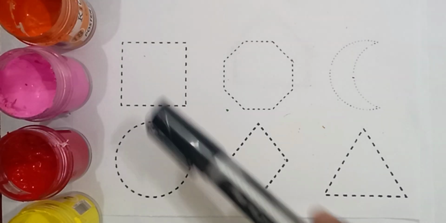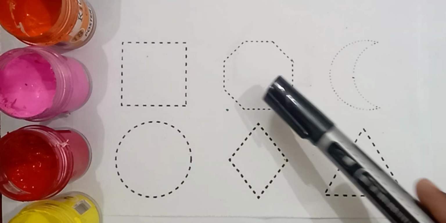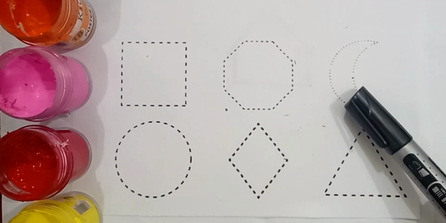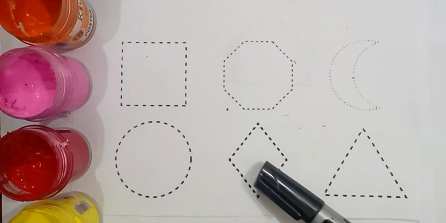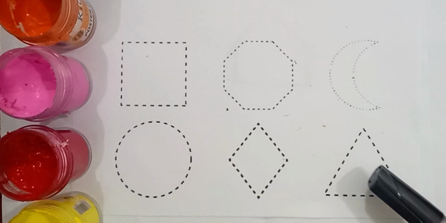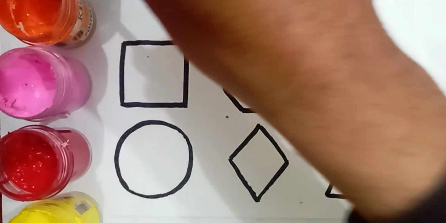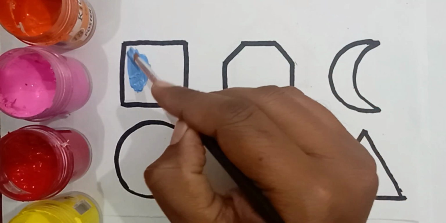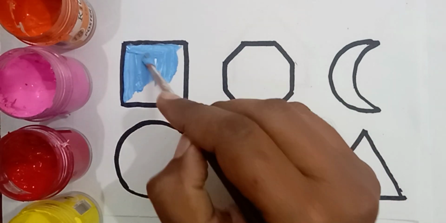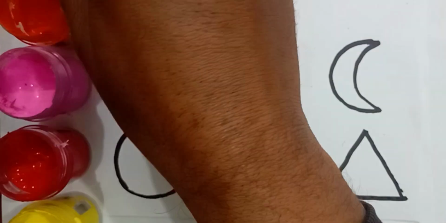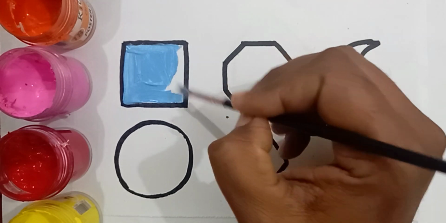Shapes names. Square, octagon, moon, circle, diamond, and triangle. Sky blue color. Square. Sky blue color. Square.